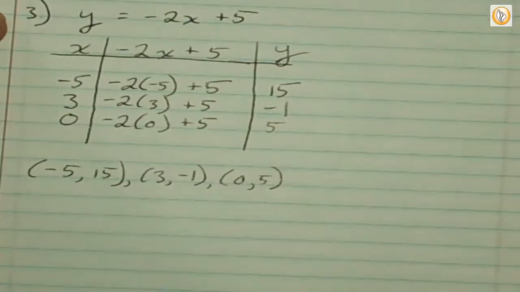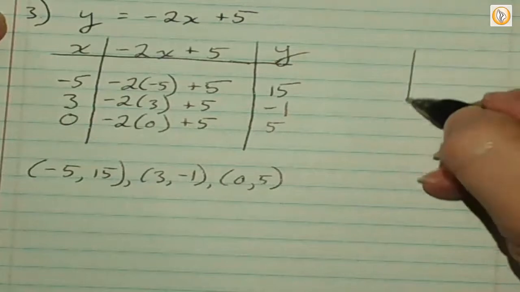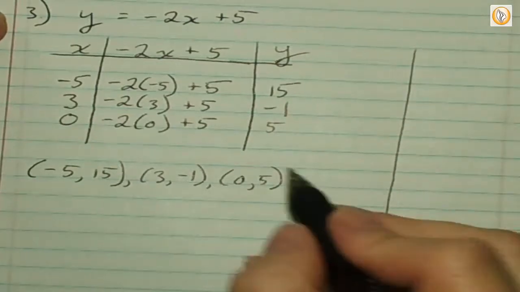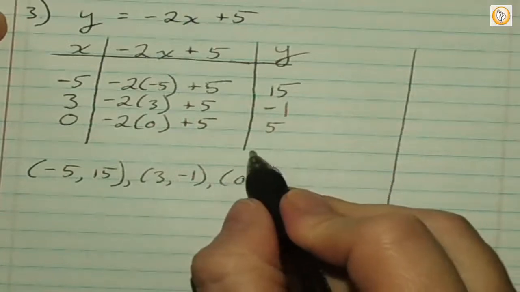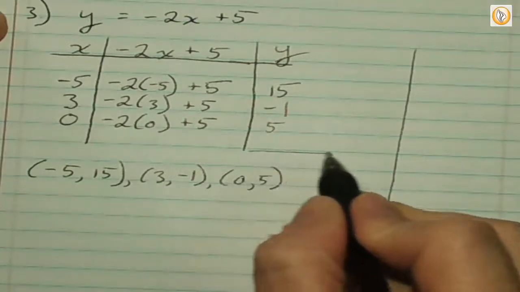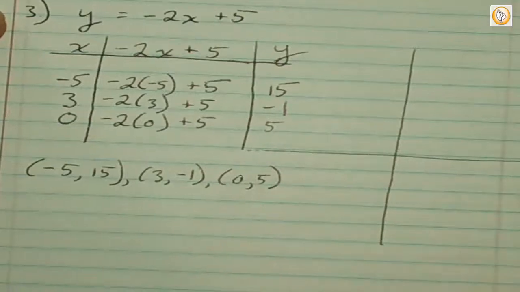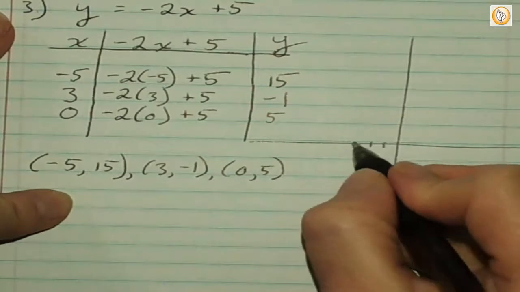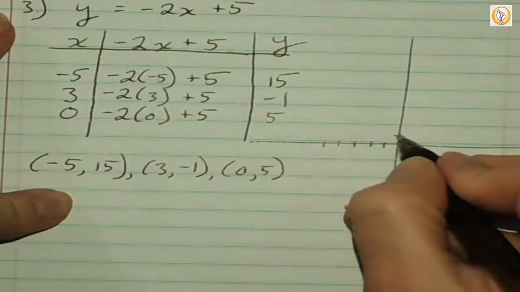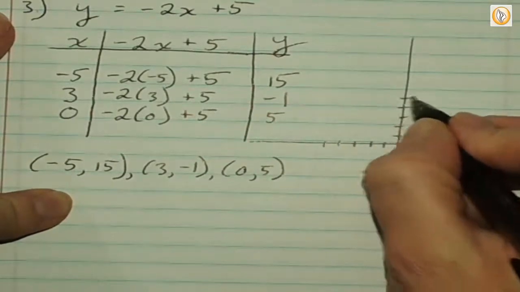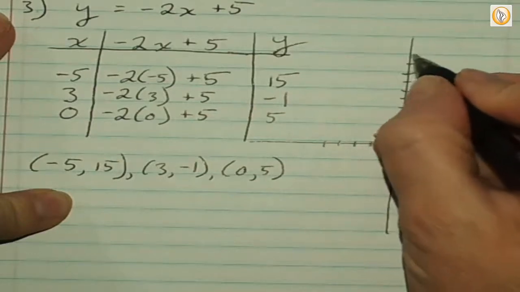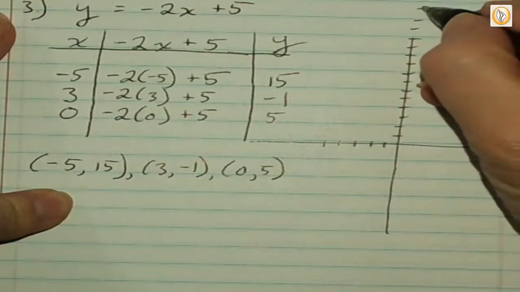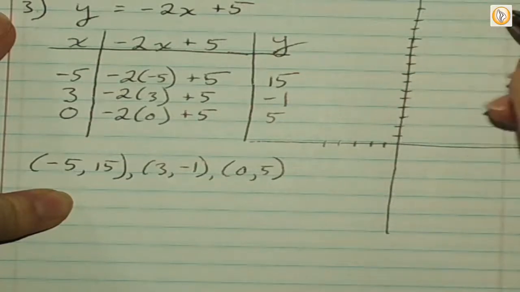All right, so I'm going to start graphing it over here. Okay, Chap's is way up here.